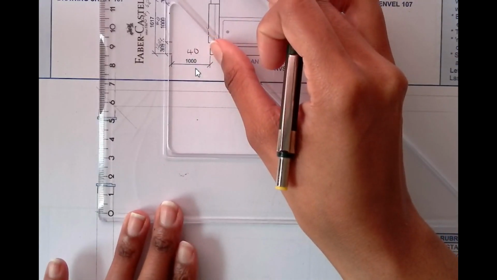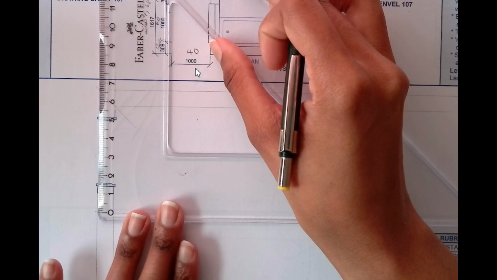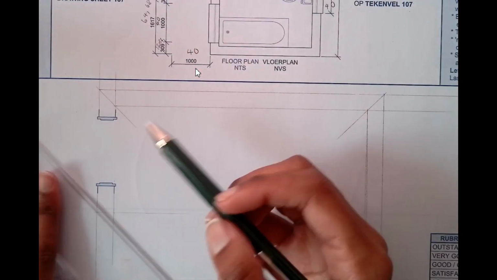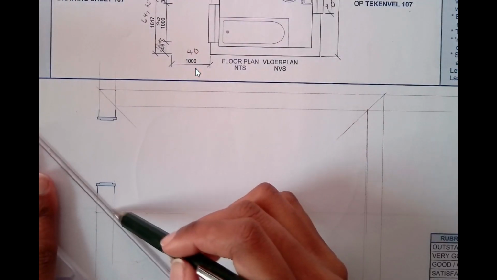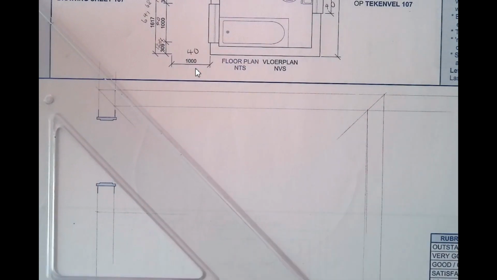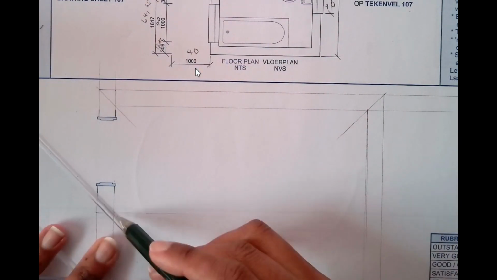This is just to double check if I measured 14. Yeah, this is 14 from the outside, then my 45 will be here.